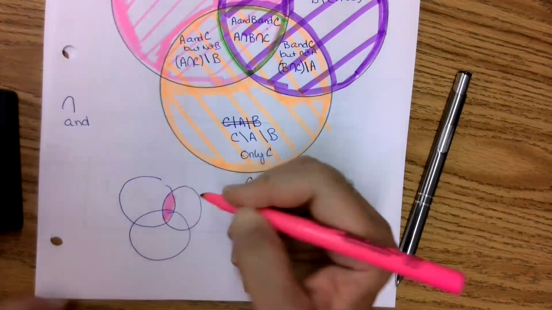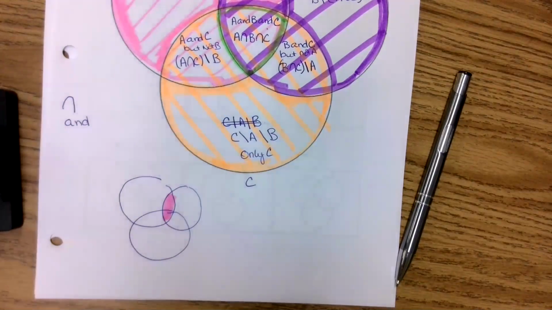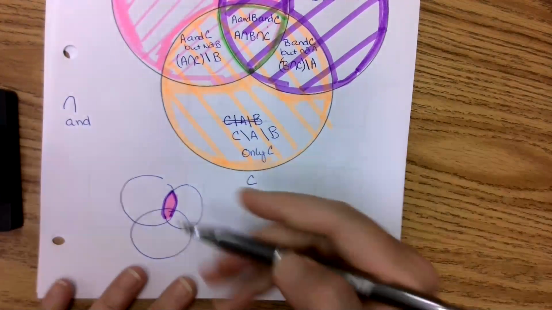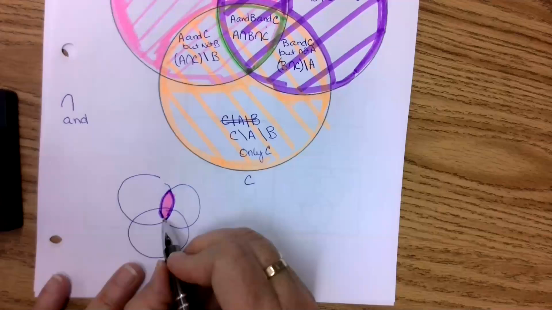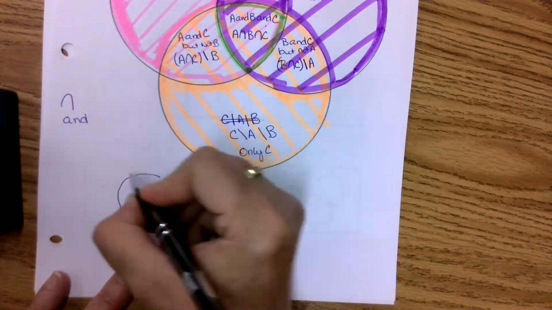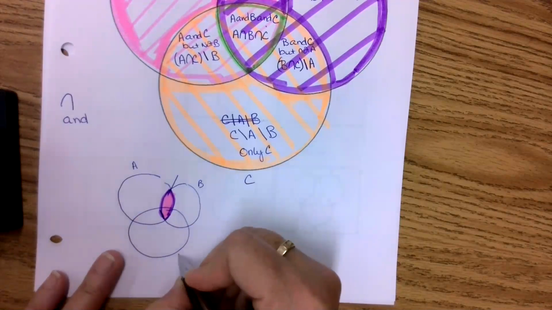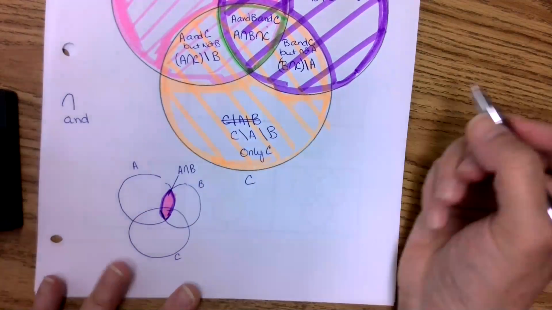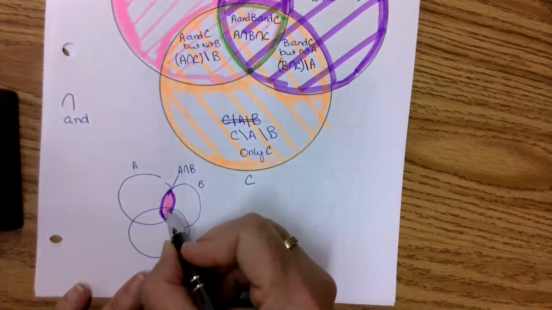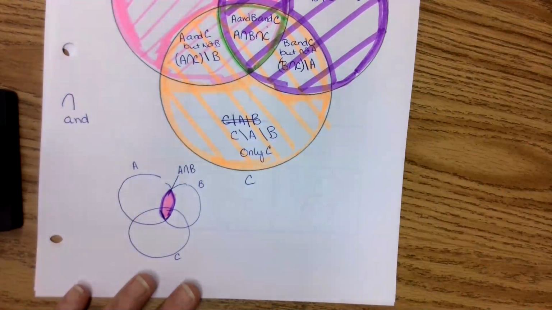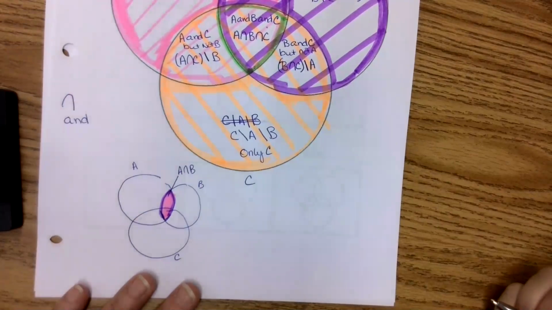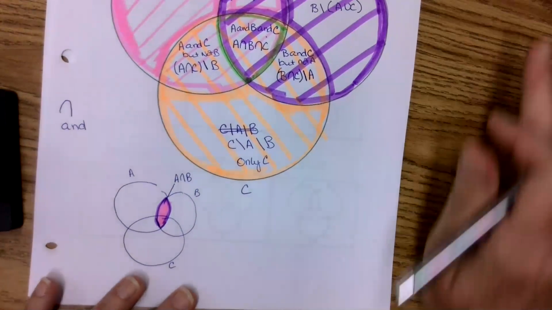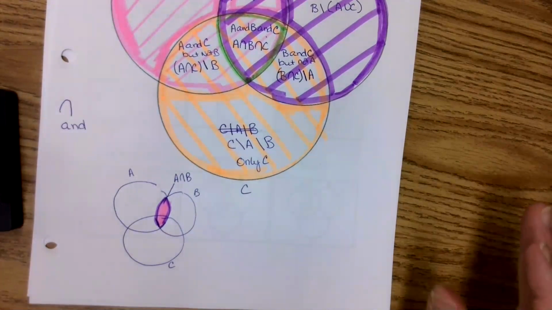Okay, so this part here, if you take the whole part, including that center, this, oh, A, B, C, this is going to be A intersection B. Because we're including that center part, I don't need the but not C part. I don't know if that helps clarify. So this part of the exam or of the chapter is just going to require take your time, read carefully.